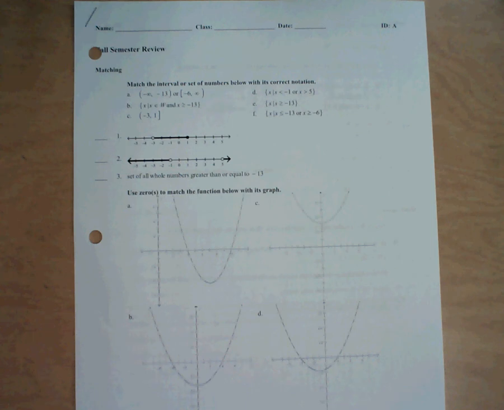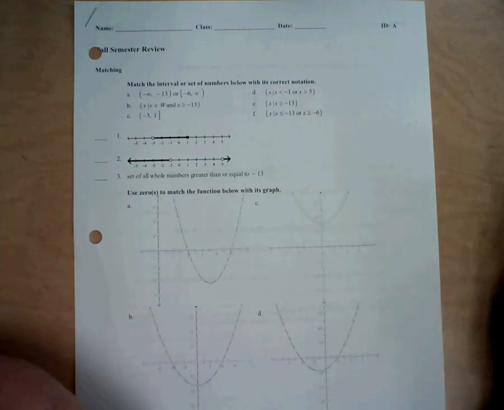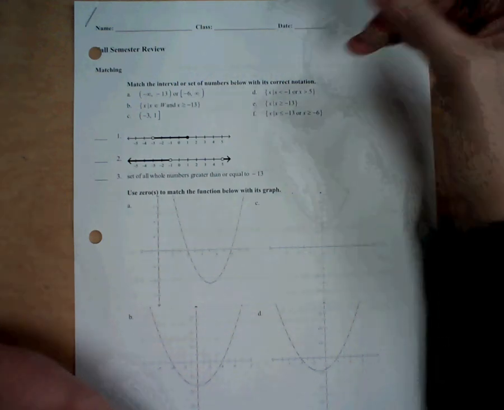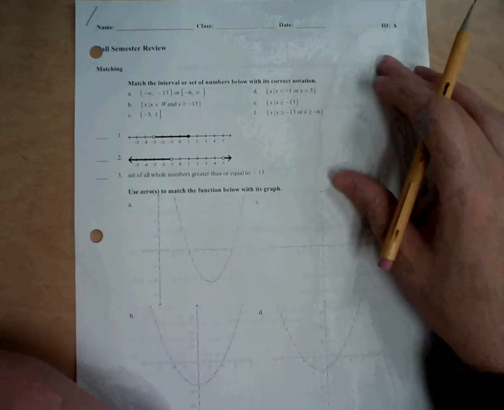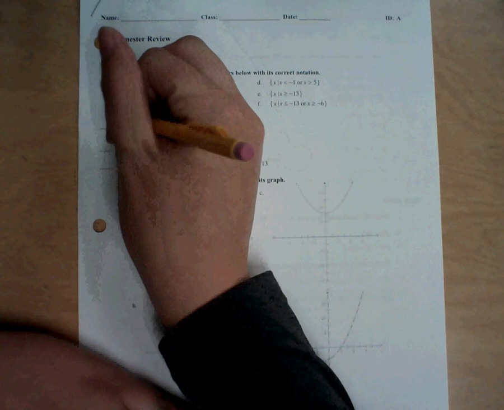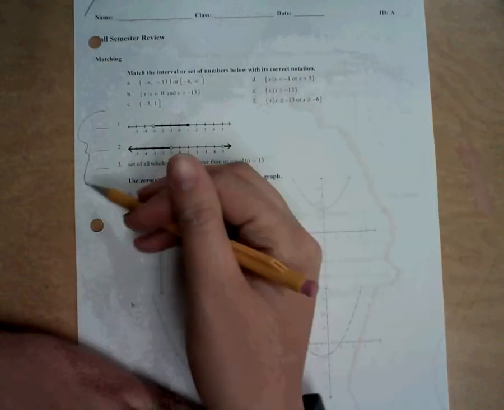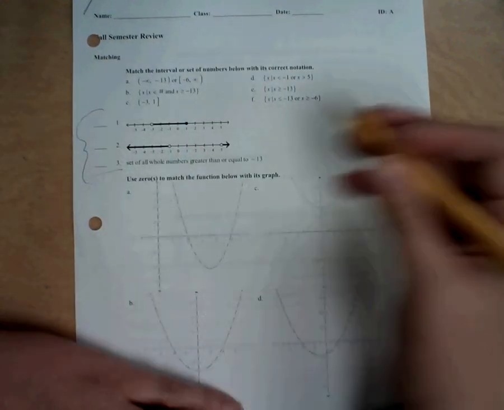This is a review for your fall semester final. This review is going to be broken into a couple of parts. On our first part, we're just matching, so matching the interval or set of numbers below with its correct notation. These first matching goes with questions 1 through 3.